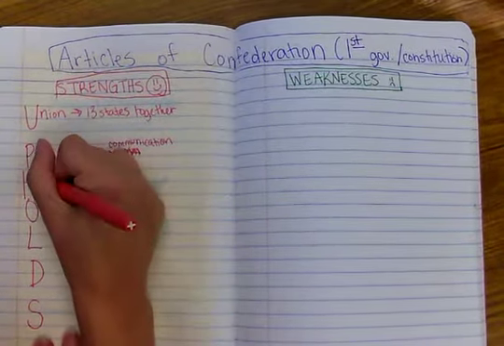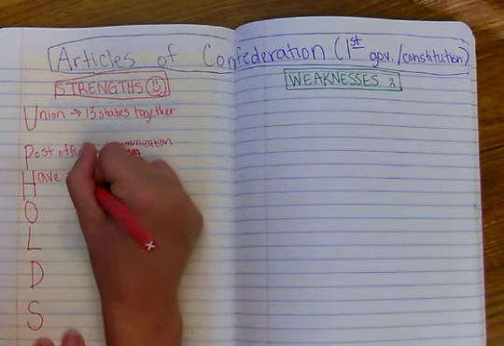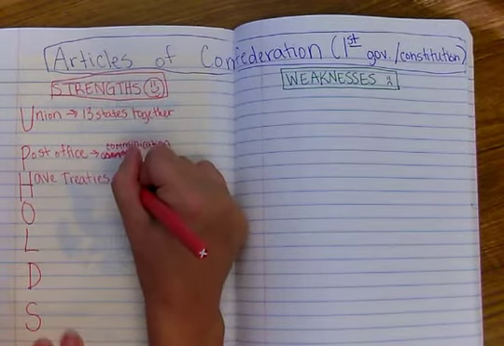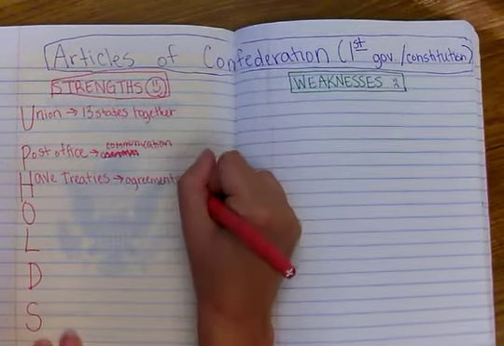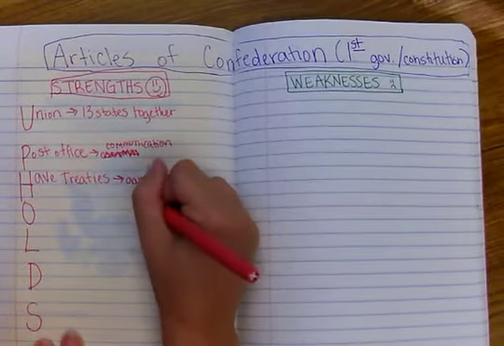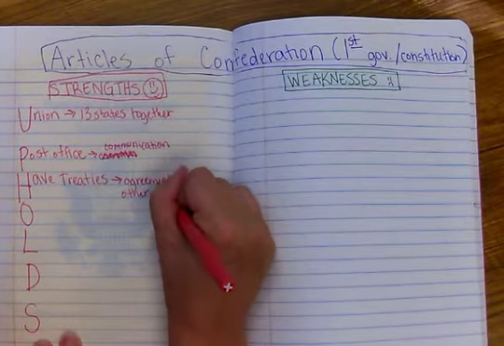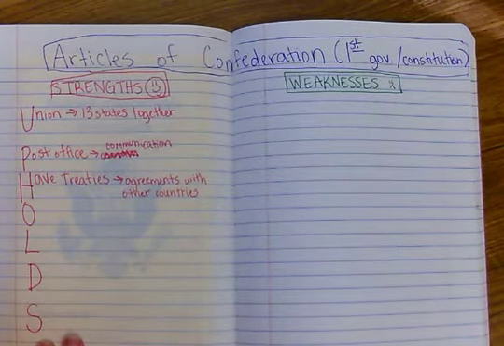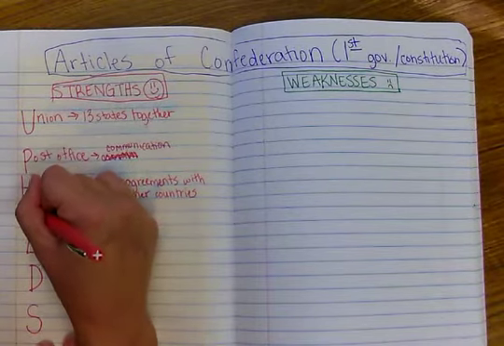The H is that they can have treaties. They can make these treaties with other countries. These are agreements with other countries. States can't do it. It can only be done by the federal government. The O is going to be ordinances.